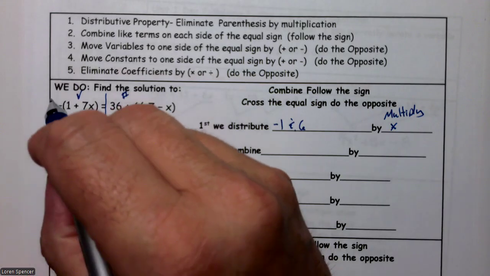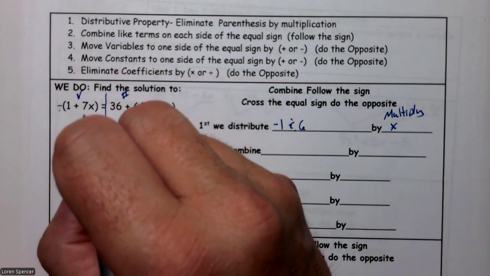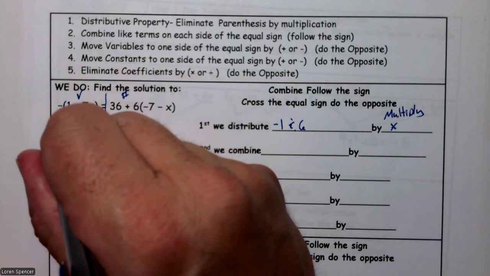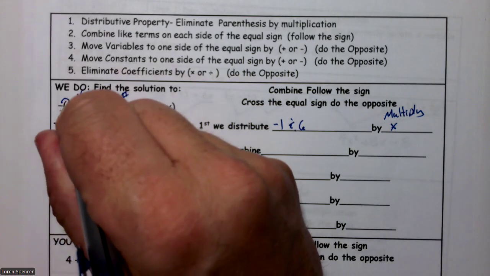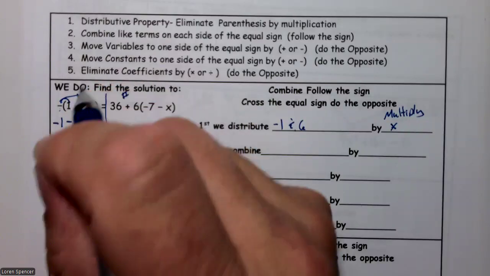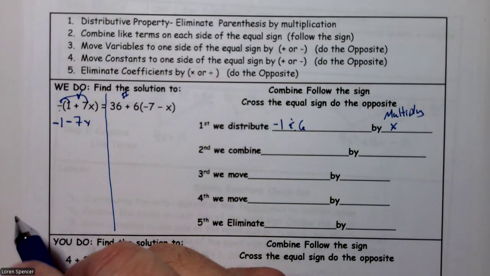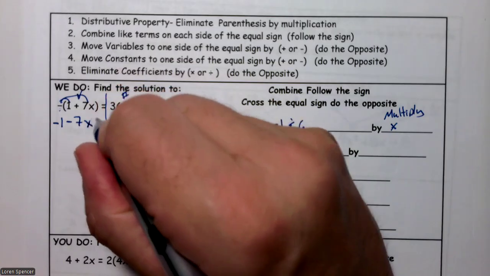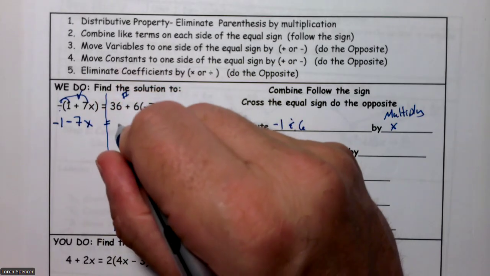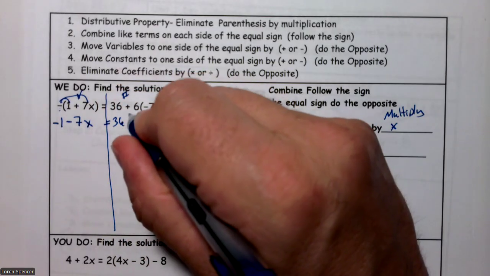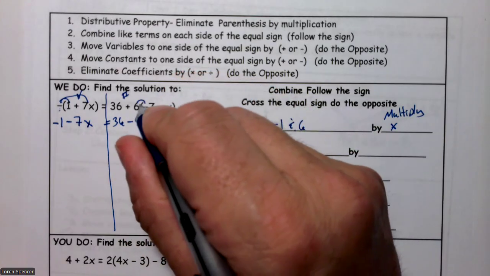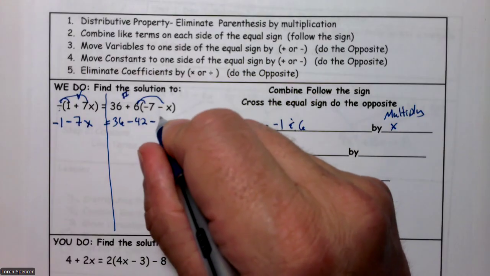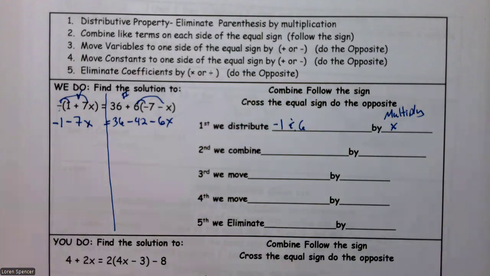Well, negative 1 times, and by the way, a negative sign like this just switches the sign. So this becomes negative 1 minus 7x, because it went this times this and this times this. And the negative is a change agent. It just changes the signs. And 36. And then we go 6 times negative 7 is negative 42. And 6 times negative x is negative 6x.